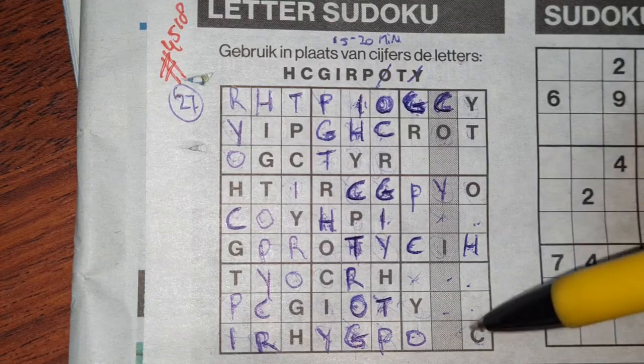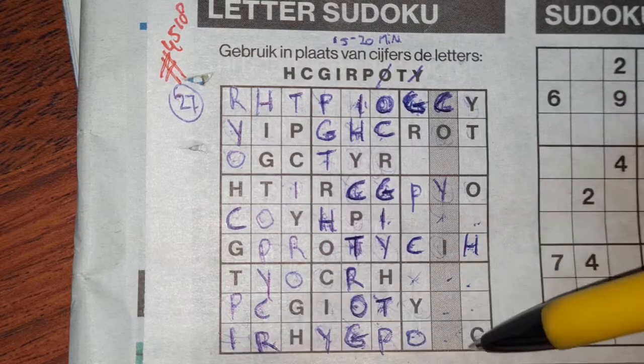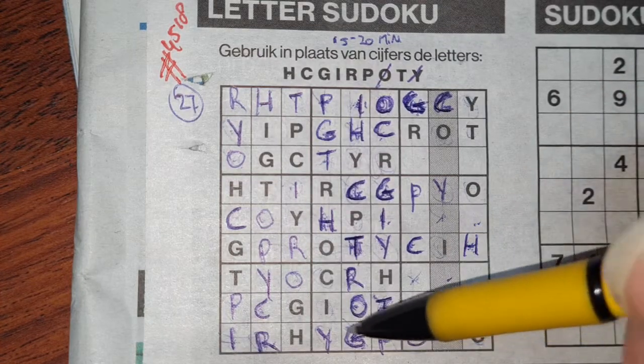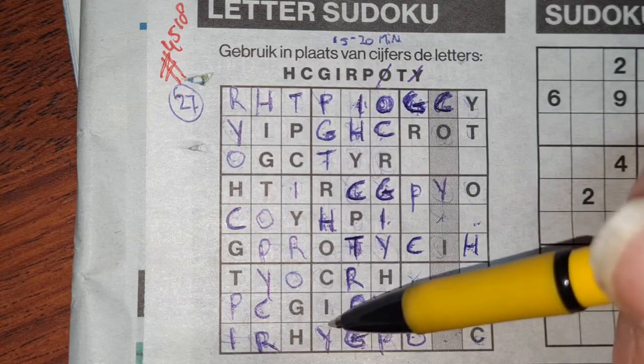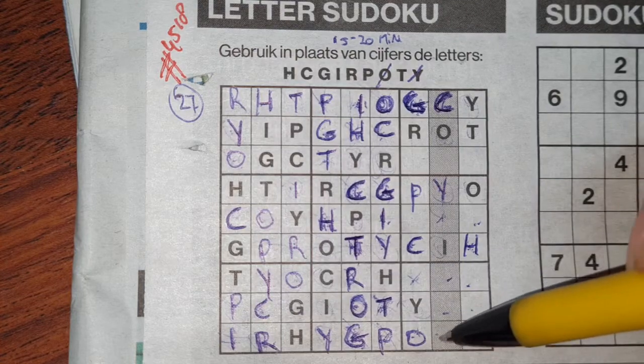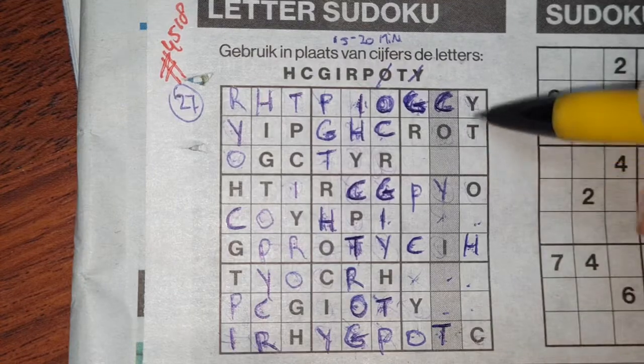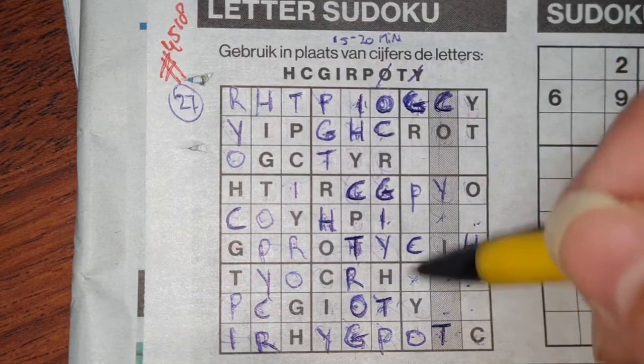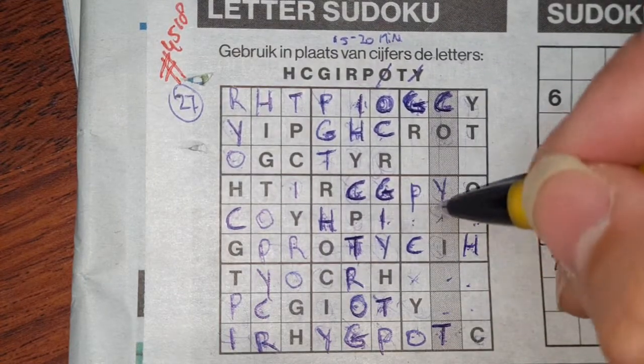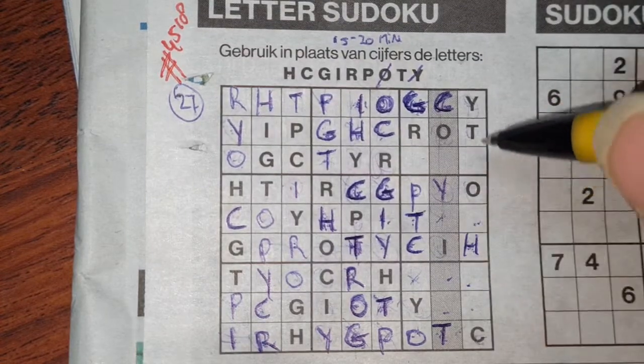And now, one box left in the last row for the letter T. T is missing here. T in the last column, T in the column next to that column. The only place left for the T should be here.